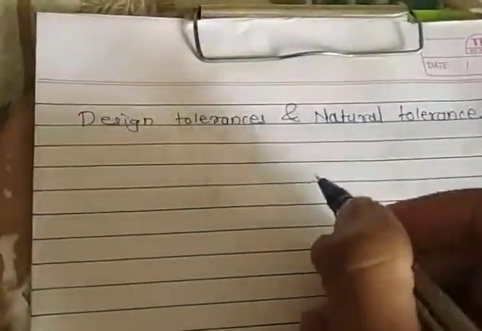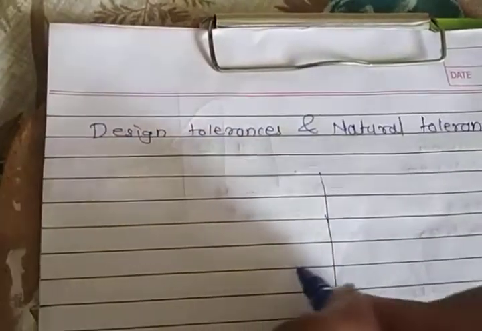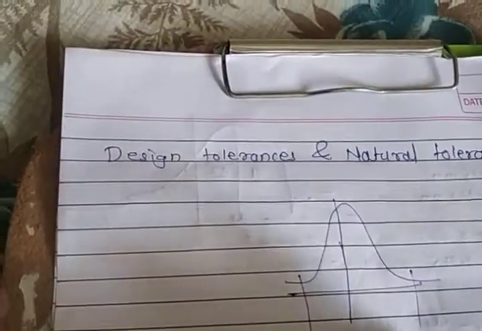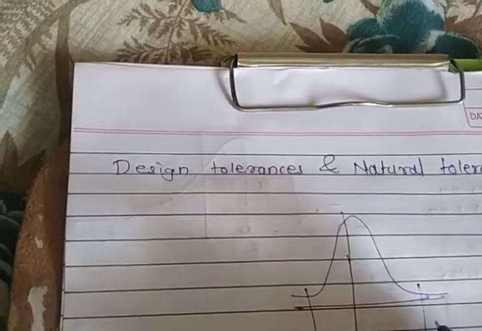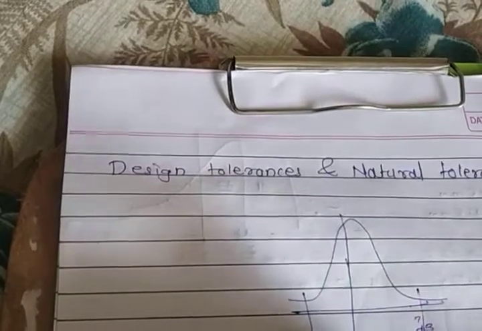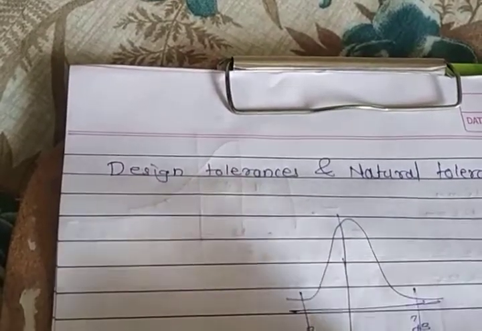Suppose this is the normal distribution curve, and the spread is plus 3 sigma and then minus 3 sigma.